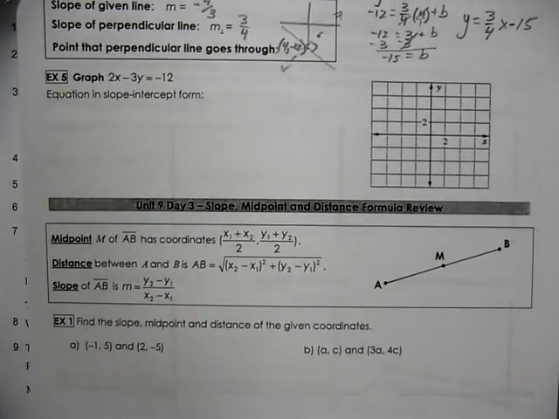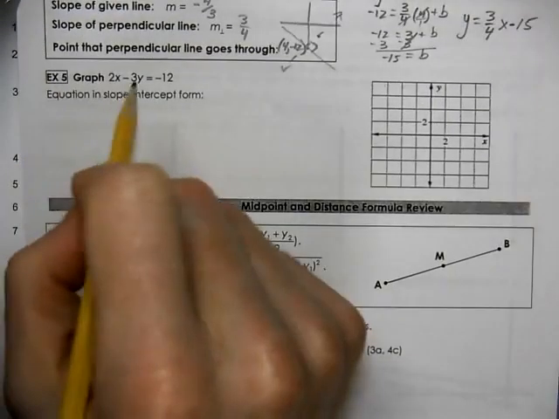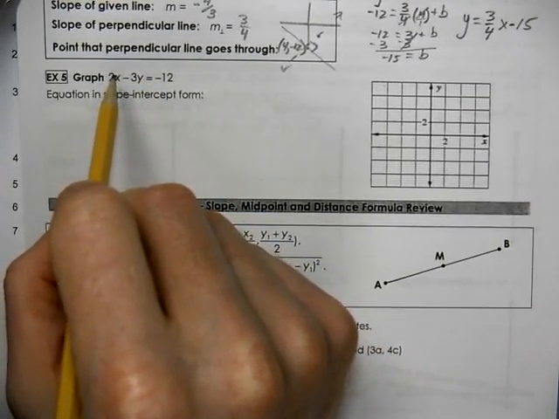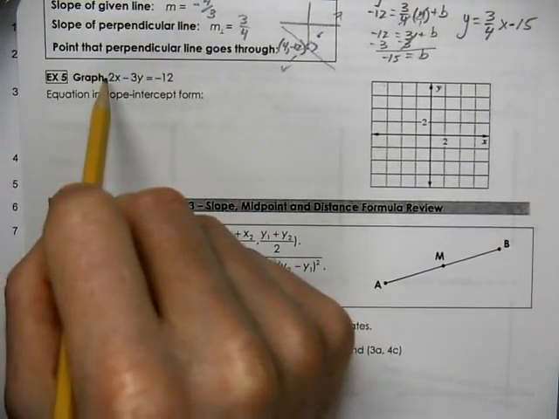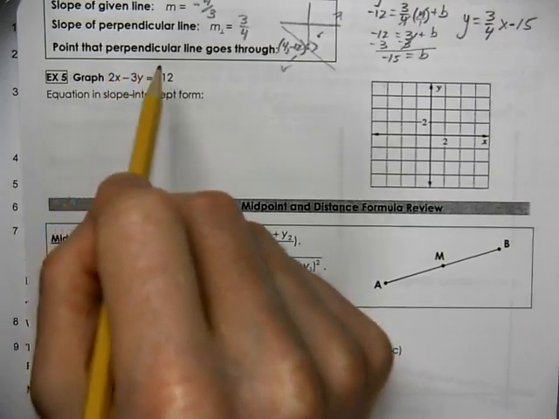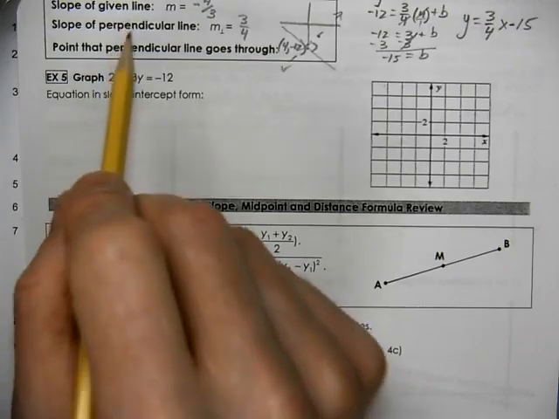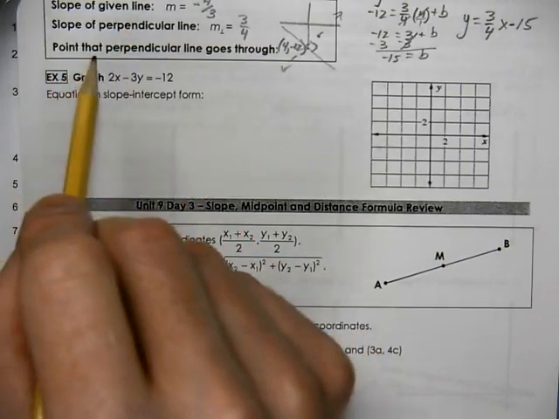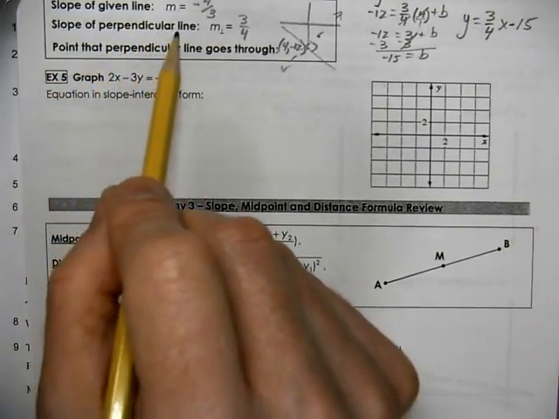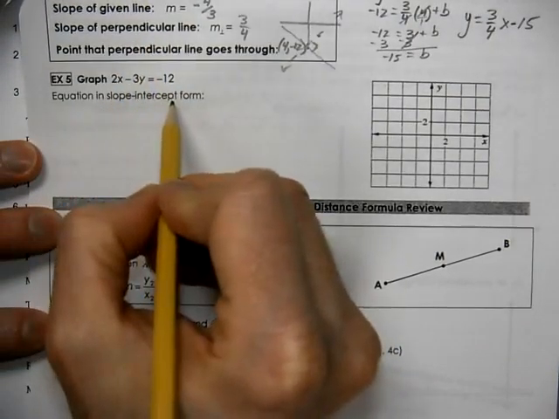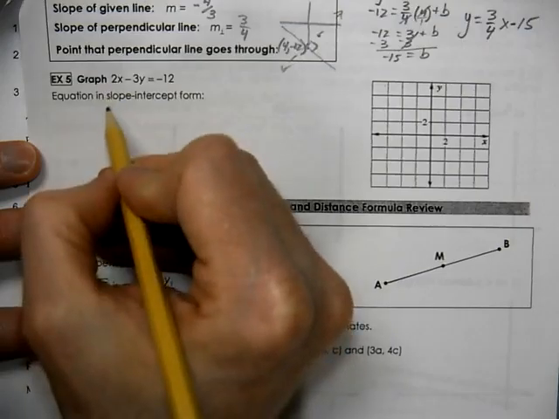Last one. We have this equation. It's written in standard form. That's where the x and the y are on the same side of the equation. Often if you write an equation through a story problem, you end up writing it in the standard format. So for us to write it in slope-intercept form, we want to get the y by itself.